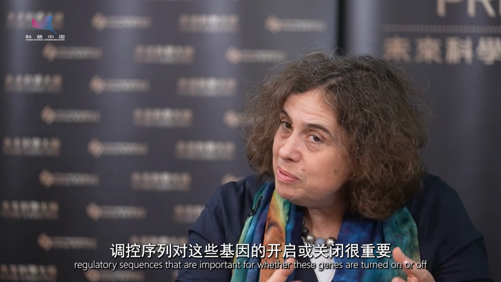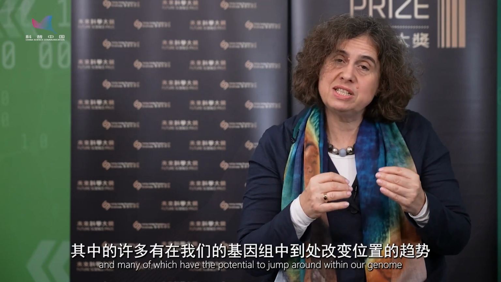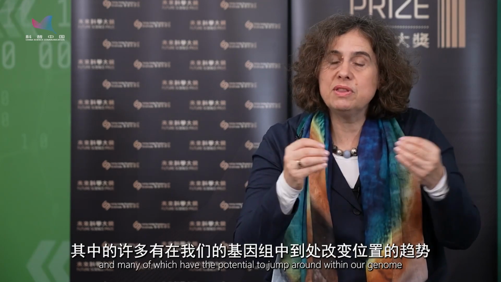The rest of it encodes regulatory sequences that are important for whether these genes are turned on or off, and those are epigenetically controlled. But also about half of the human genome comprises repetitive sequences that are repeated over and over again, many of which look like viruses, and many of which have the potential to jump around within our genome, which makes our genome quite vulnerable.